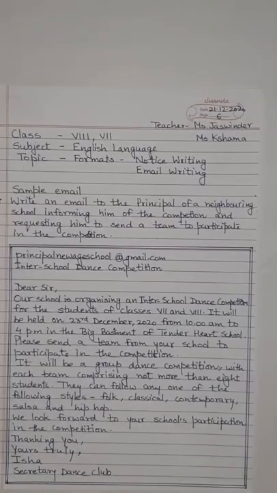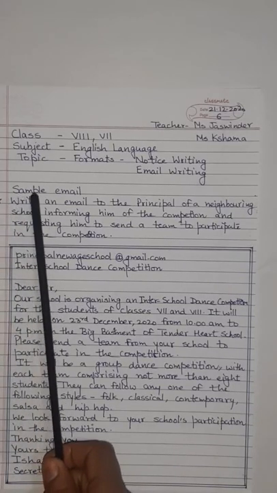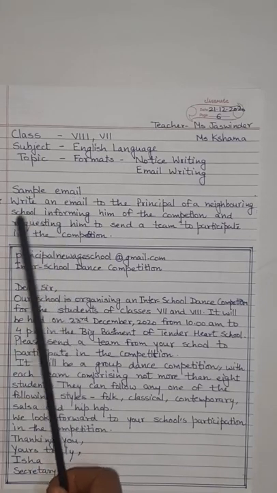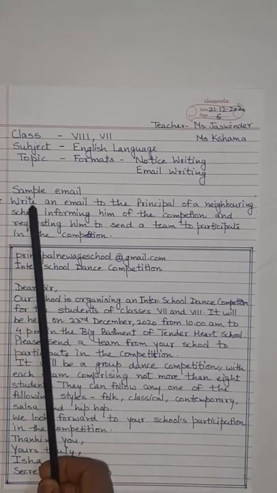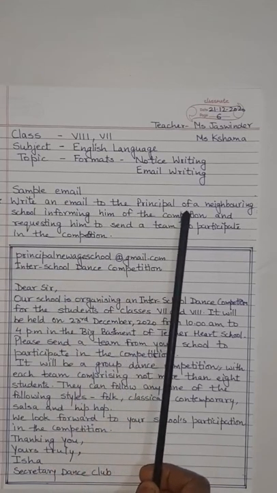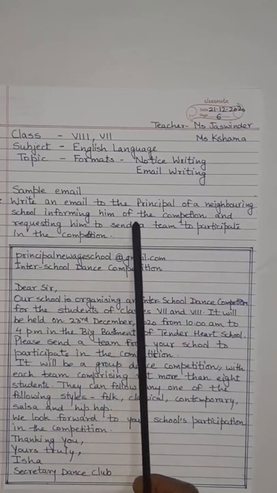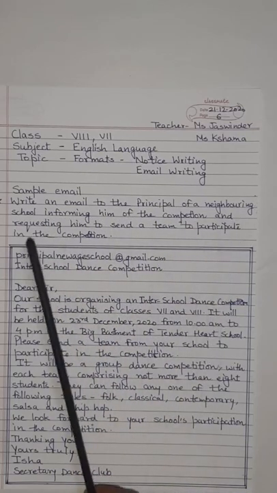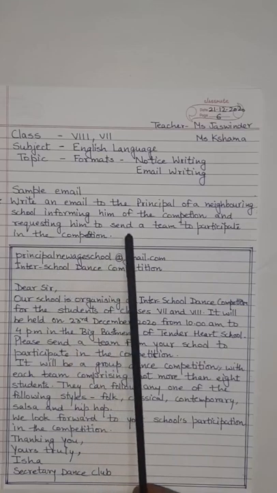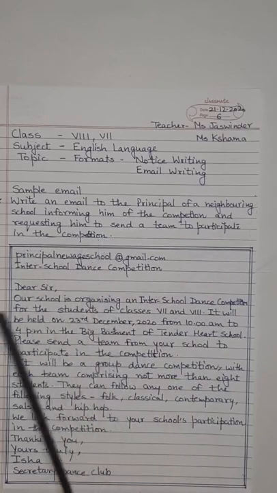Students, we have discussed the format of email writing. Now we will apply it in our sample email. So the question is, write an email to the principal of a neighboring school informing him of the competition and requesting him to send a team to participate in the competition.